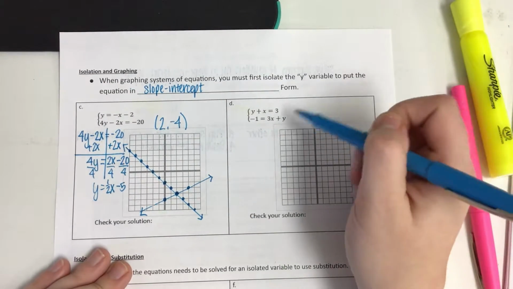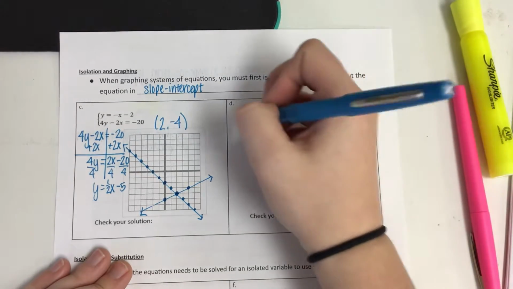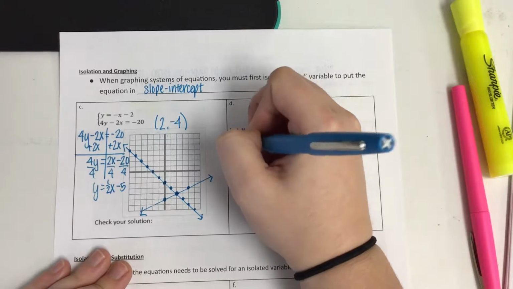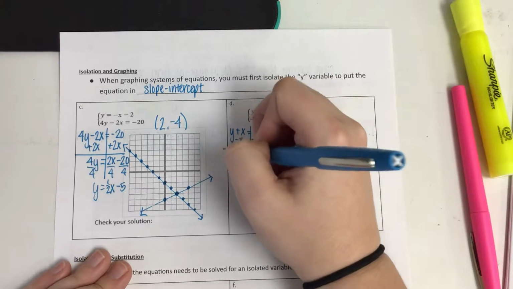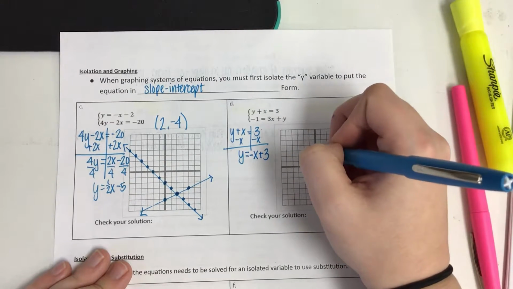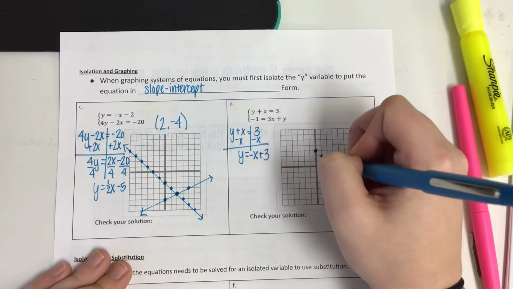Our second one, neither equation is ready. So we have y plus x equals 3. We will subtract x from both sides to get y equals -x plus 3. So it means we'll start at 3. We go down 1, right 1.